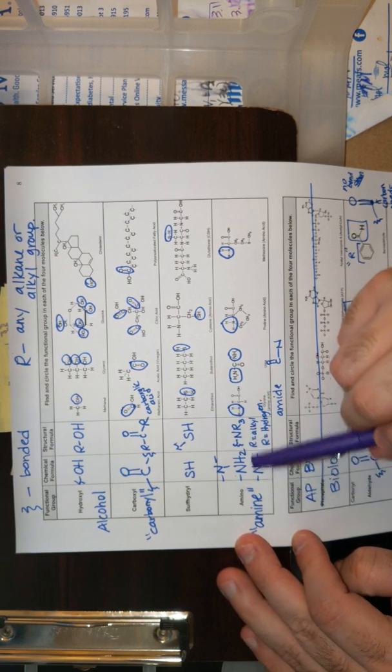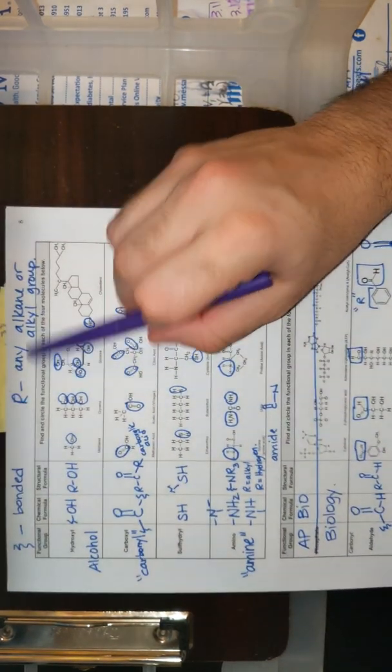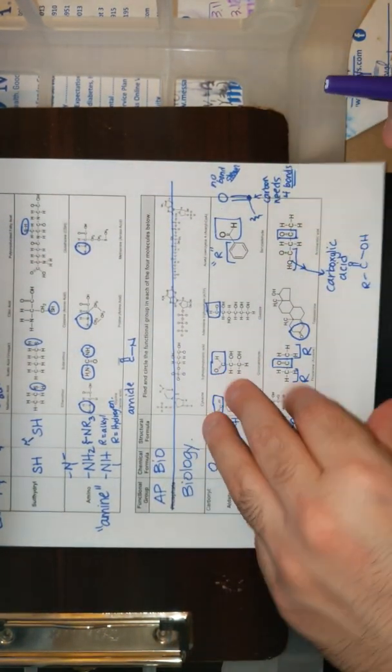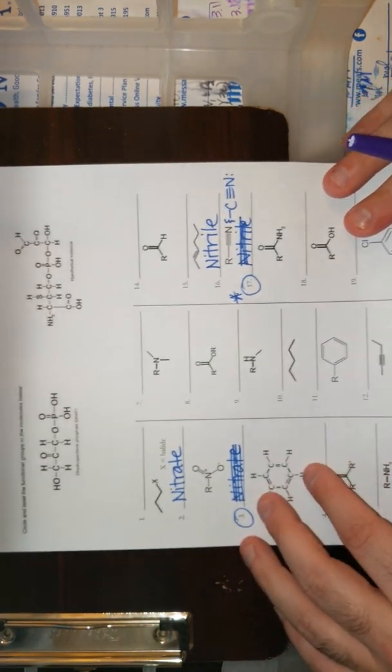Amine, again, we have nitrogen. Aldehyde is C double bond O with an H. Ketone is C double bond O with carbon groups on either side. And again, R is any alkane or alkyl group. So you might want to pause this and copy and circle and make sure that you could identify those functional groups. And then to make sure you understand this, make sure you do this practice.